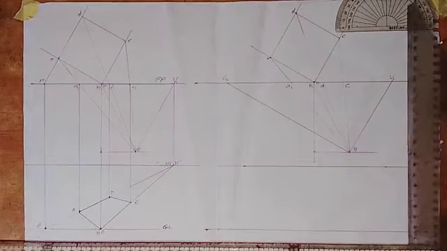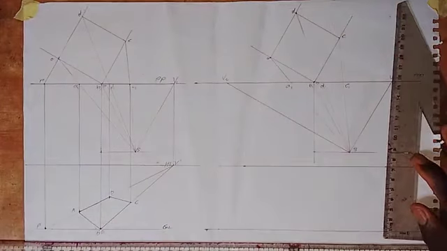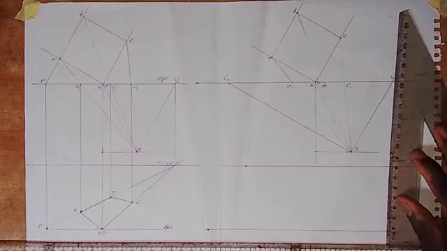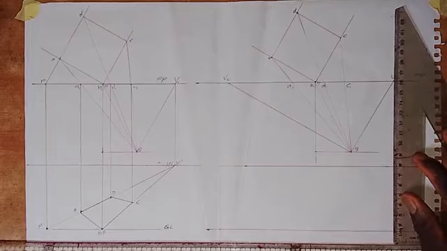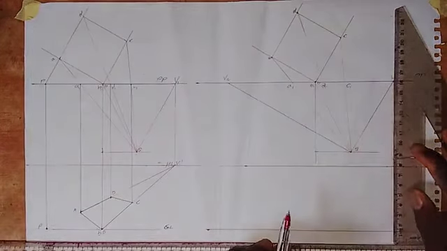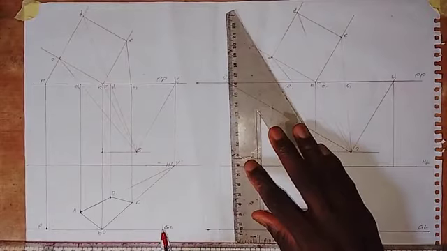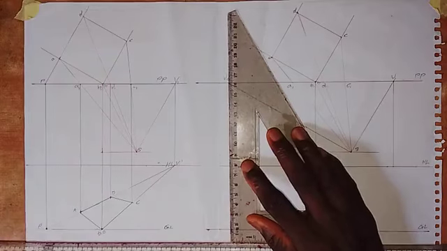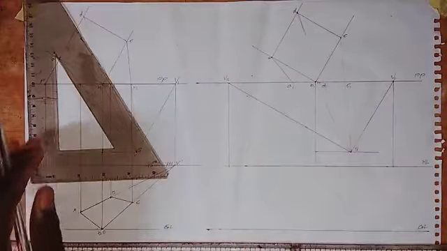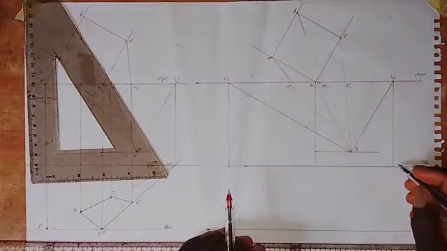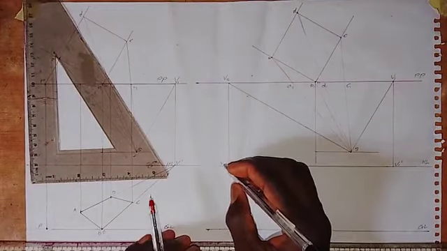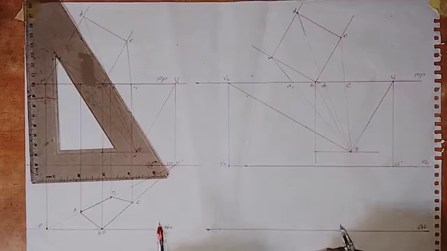What we are going to do is draw a vertical line from this point V1 to touch the horizon line, and it goes like this. Then we also draw a vertical line from V2 to touch the horizon line here. So this point is V1 prime, while this is V2 prime. So we have this now.